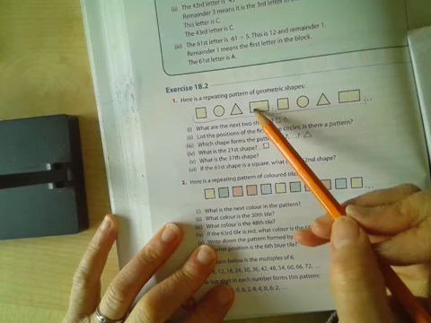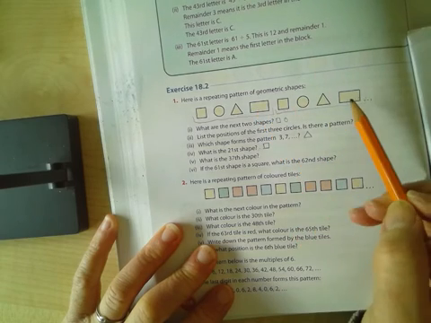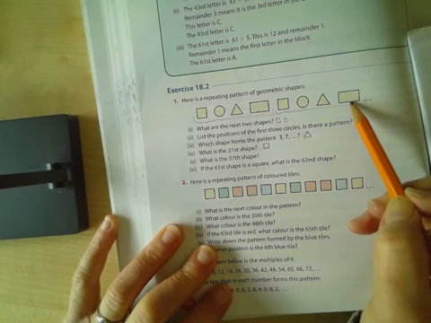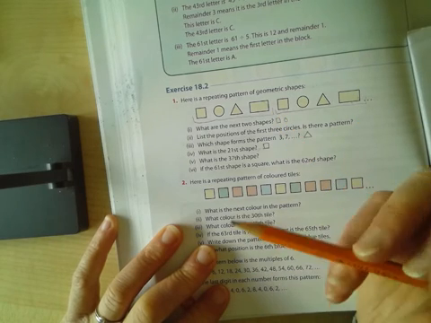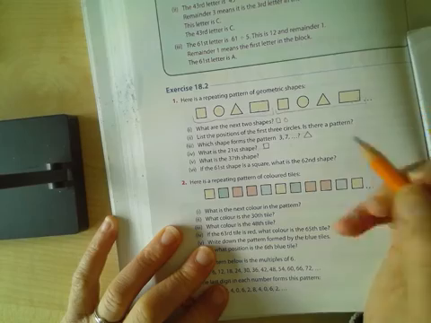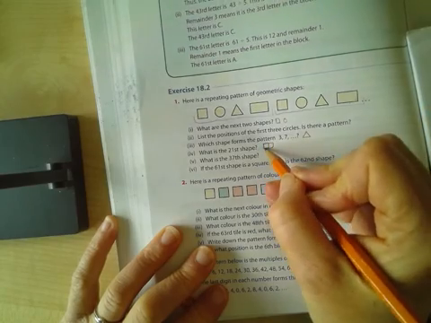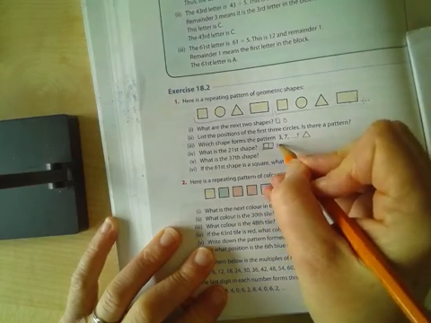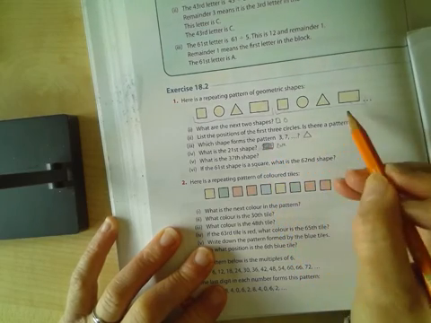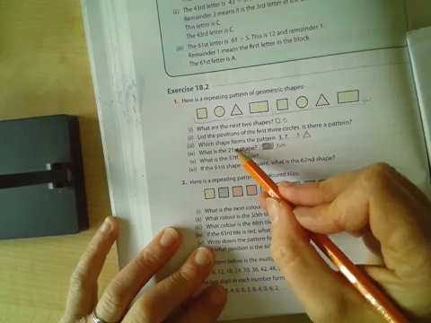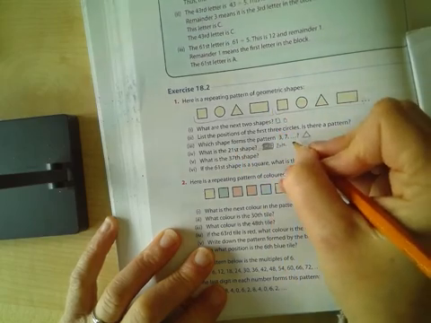The fourth shape is a rectangle, the eighth shape is a rectangle. So going up in multiples of 4: 4, 8, 12, 16, 20, the 20th shape would be a rectangle, wouldn't it? So the shape after it, the 21st shape, is a square.